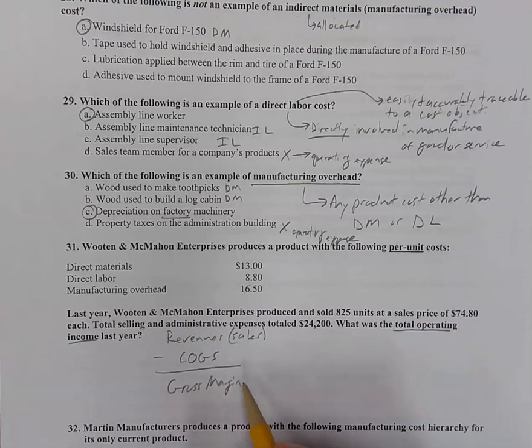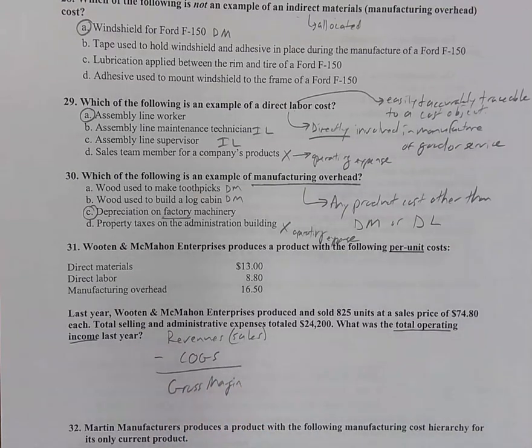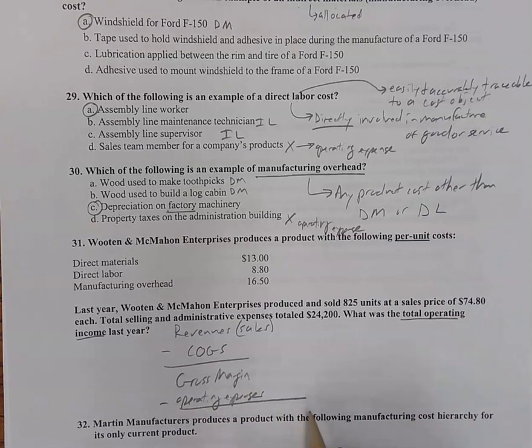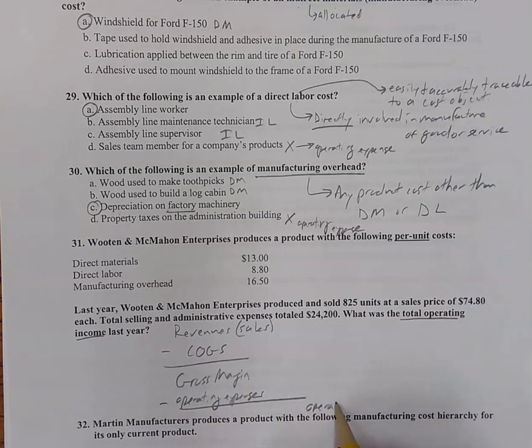In a retail or merchandising environment, we would call that gross profit. And then we subtract operating expenses from gross margin, and that's going to give us operating income.